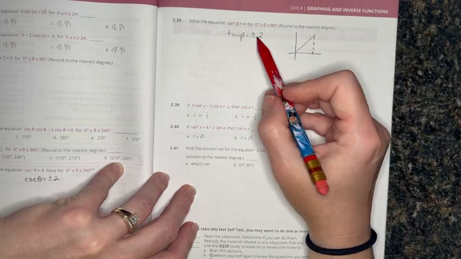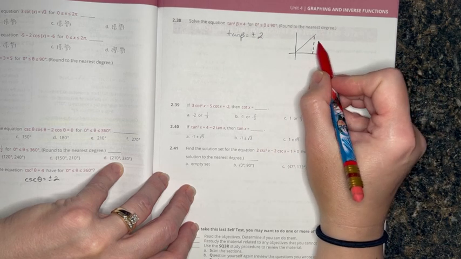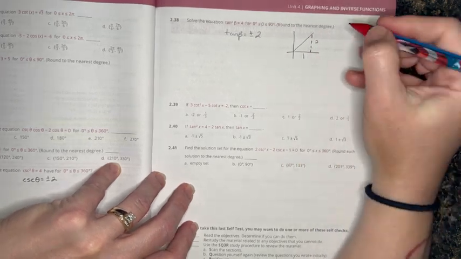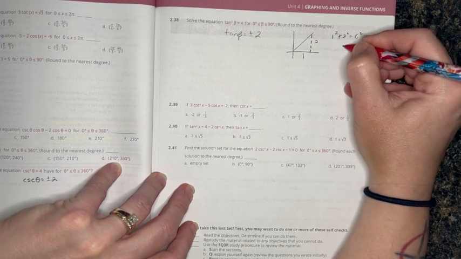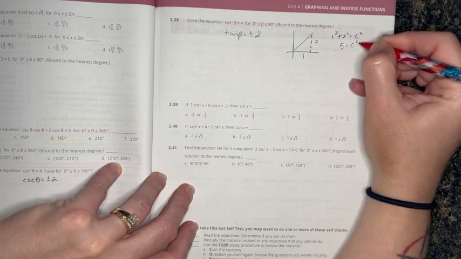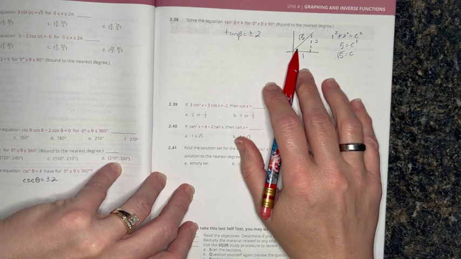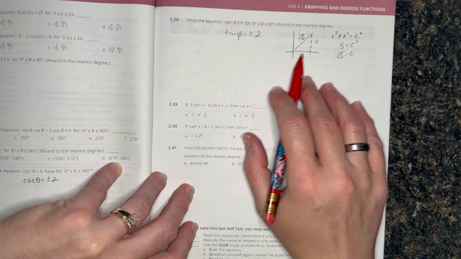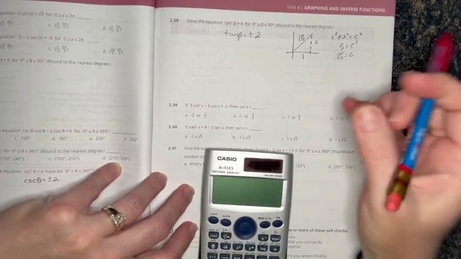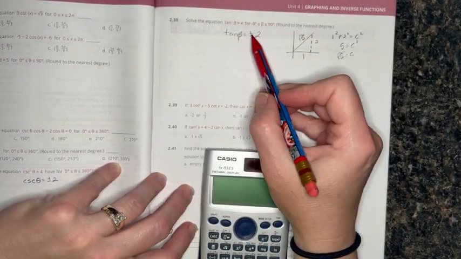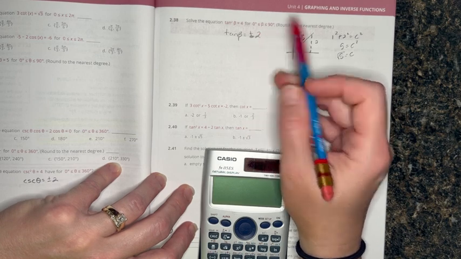The reference angle tells me if my tangent is 2, that opposite over adjacent is 2. So this has to be 2 and this has to be 1, right? So 1 squared plus 2 squared equals c squared. 5 equals c squared, so c equals the square root of 5, okay? I don't know that that was necessary, but this is kind of the path we're walking down a little bit. Okay, looking at it, we know it's not necessary. Sorry. It just was the first thing that came to mind. We don't want the negative because that falls outside of our range here.